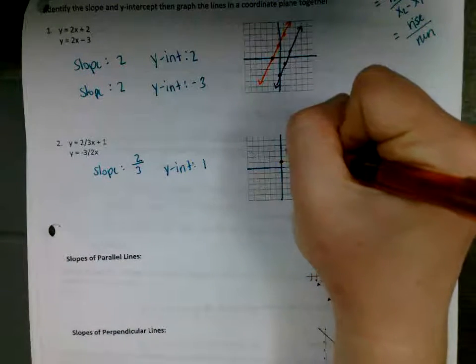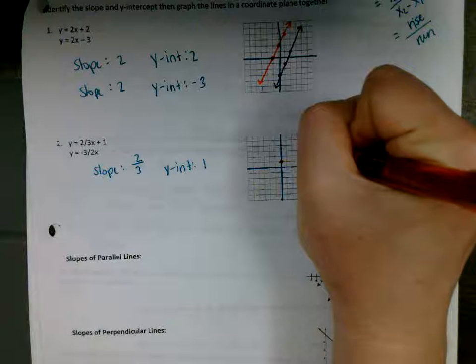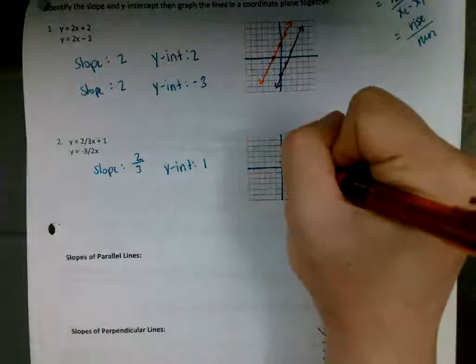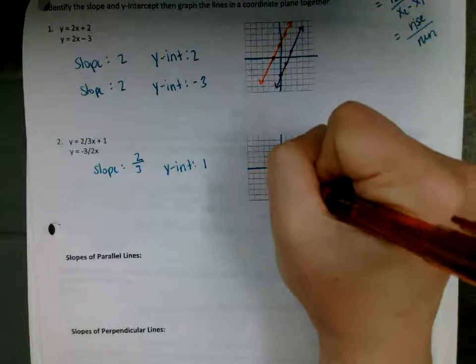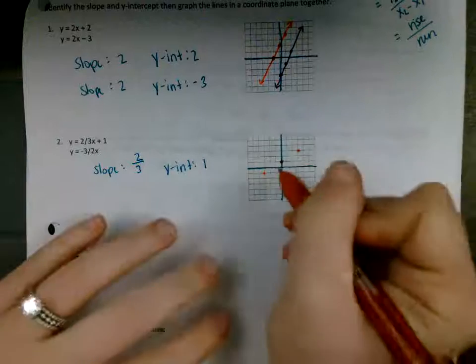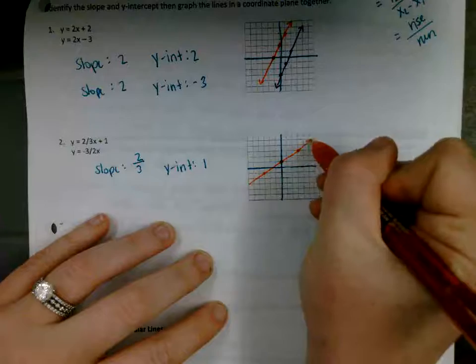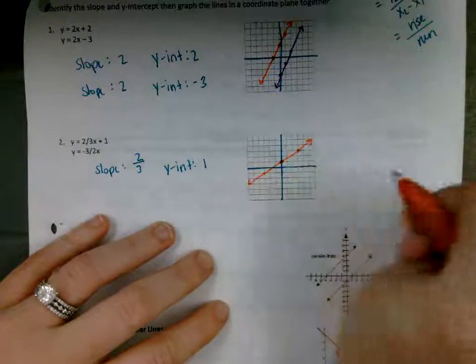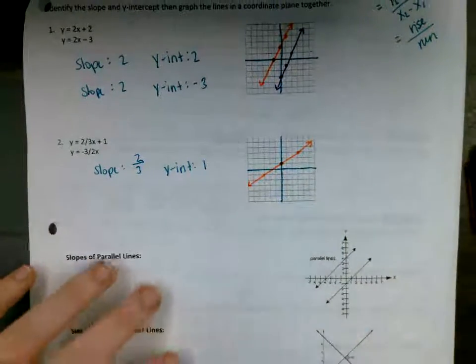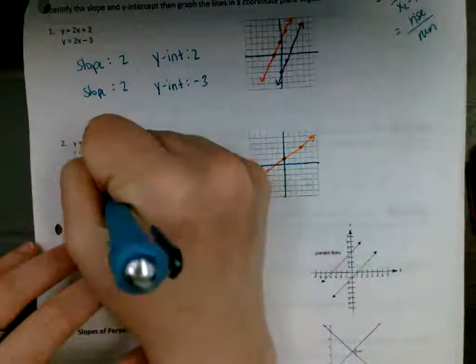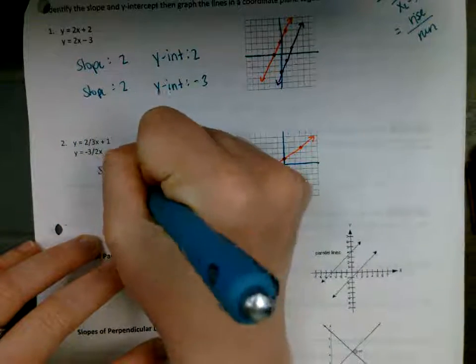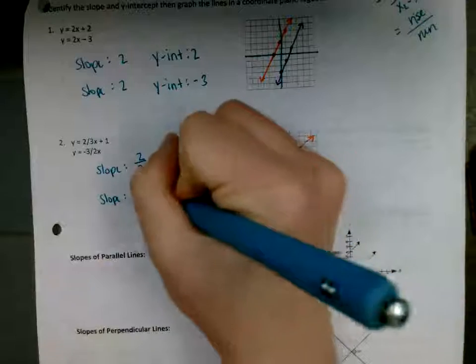So rise 2, run 3. Then I'm going to go down 2, left 3. So that'll line you up there. There's my first line.